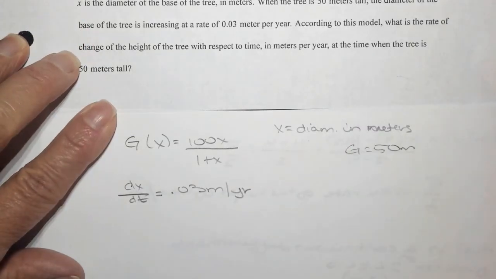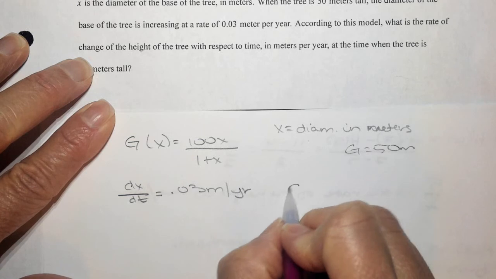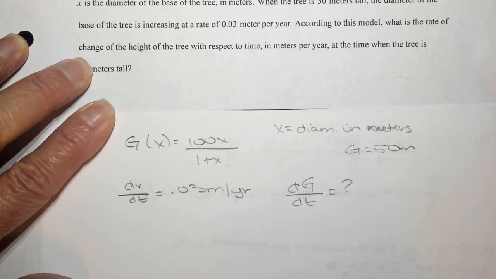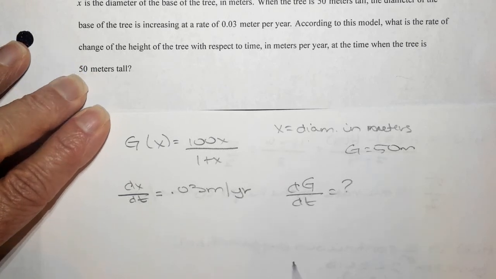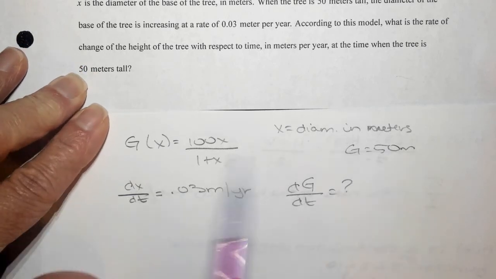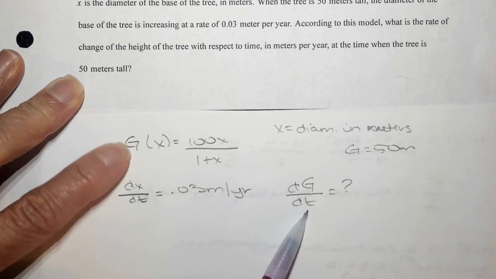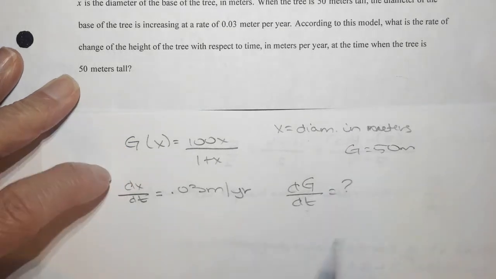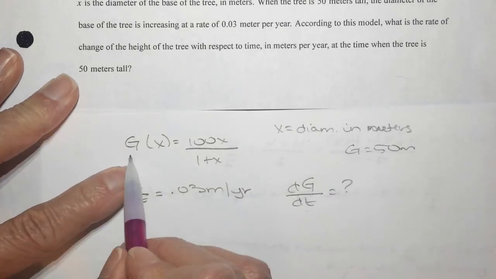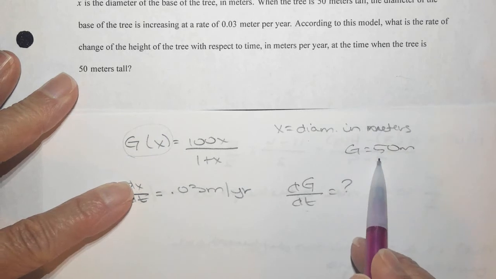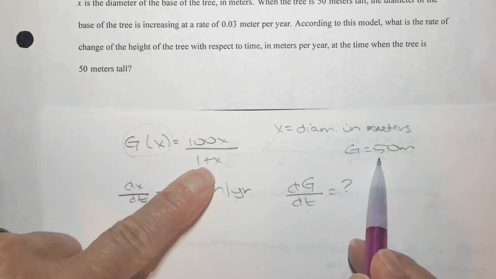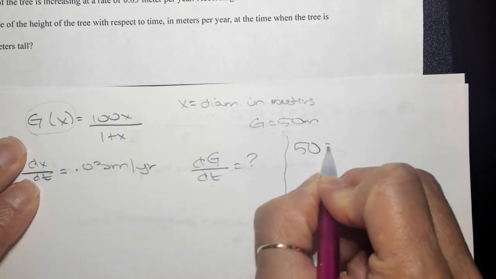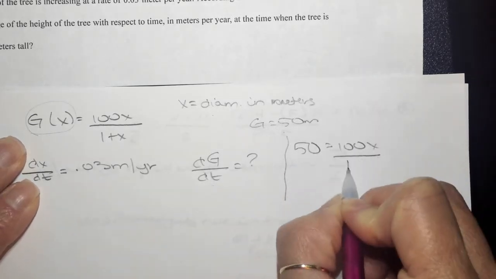According to this model, what is the rate of change of the height? So they want to know dg/dt with respect to time in meters per year at the time when the tree is 50 meters tall. Okay, so we have dx/dt, we want dg/dt, we have g. So we need x. So the way we find x is g, which is 50 meters tall, is equal to this formula here. So we can find x by doing a little side work here by saying 50 is equal to 100x over 1 plus x.